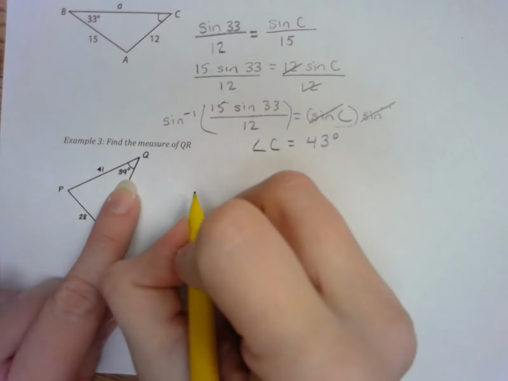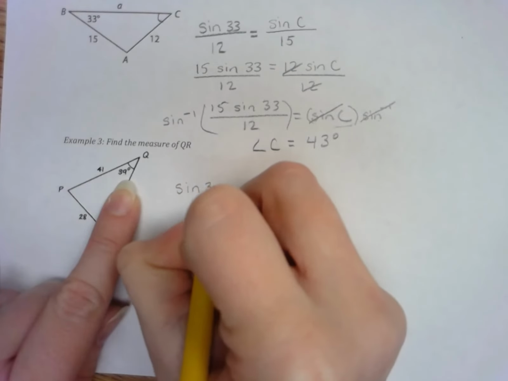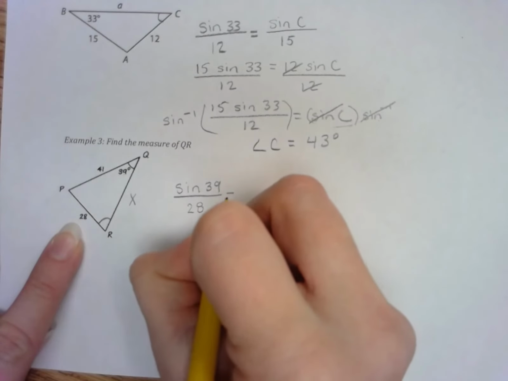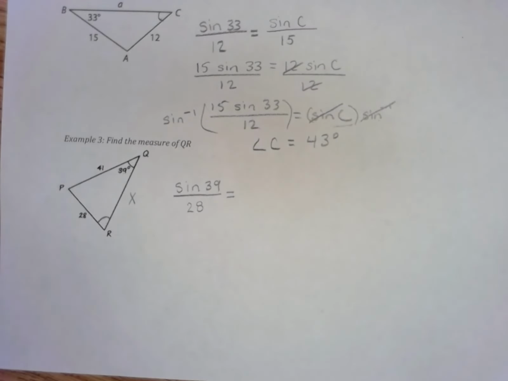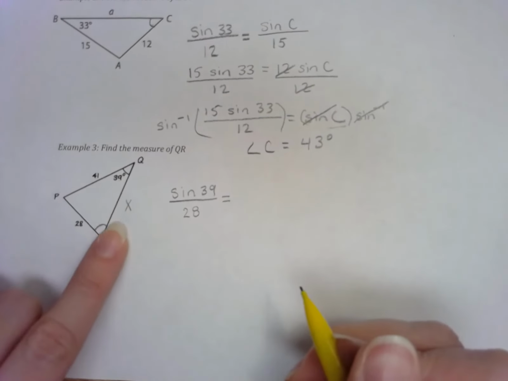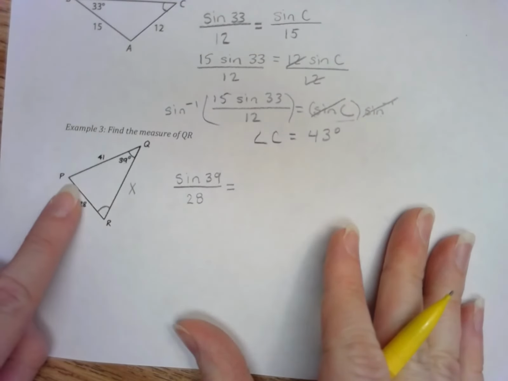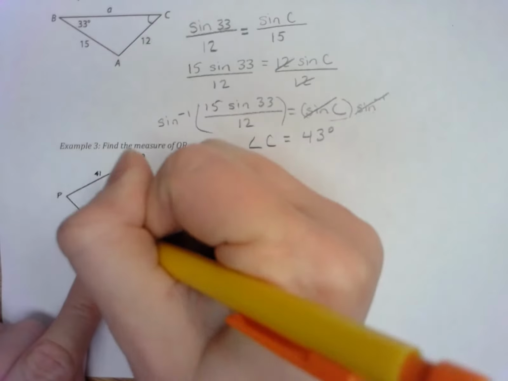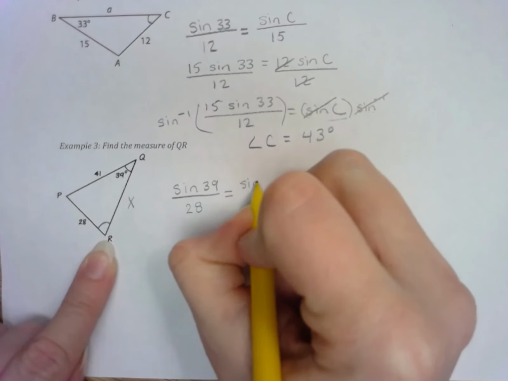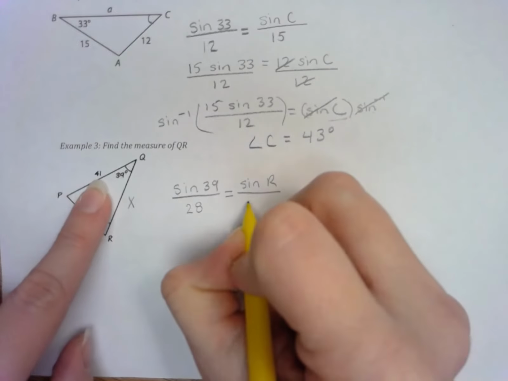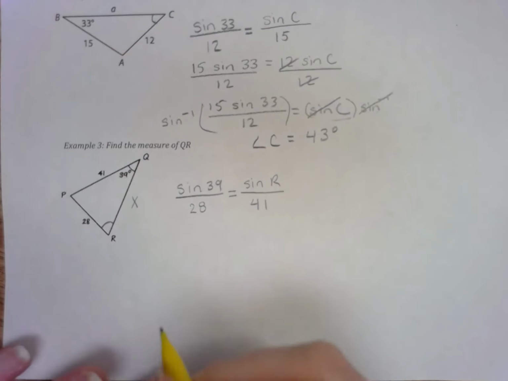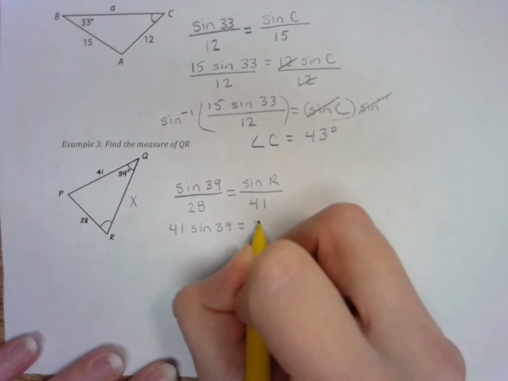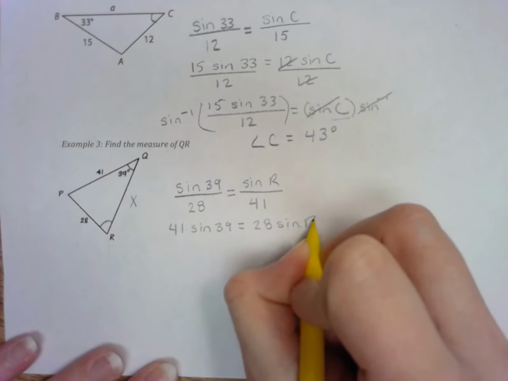We've got angle Q, so we'll say sine of 39. We're going to divide that by the opposite side, 28. We're not going to solve for QR just yet. Like we said, we don't have enough information. That's a missing piece, and the opposite angle is a missing piece. But we can solve for angle R. So let's set up angle R with its opposite side. So sine of R with its opposite side of 41. So let's cross multiply. We get 41 sine of 39. It's going to equal 28 sine of R.